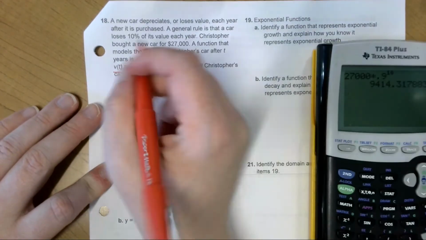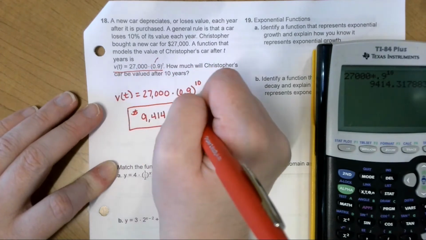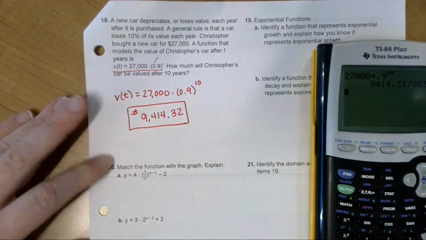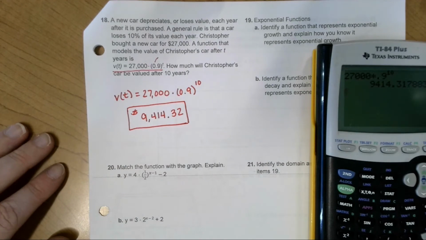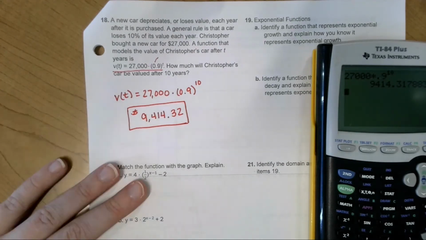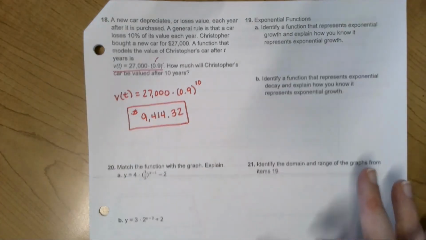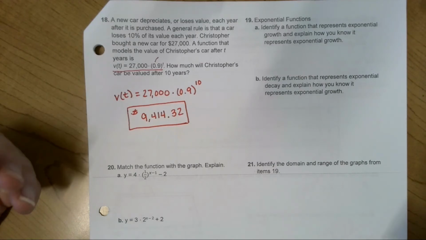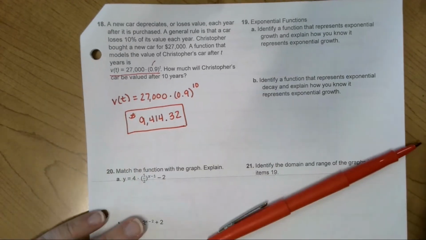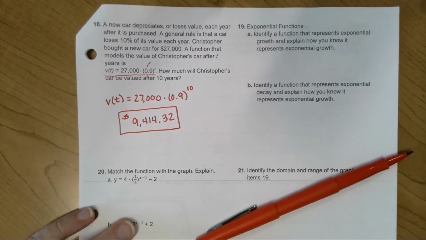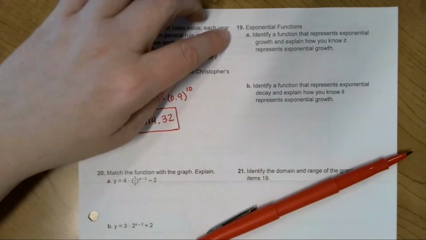A lot of people are thinking, okay, if you lose 10% each year for 10 years, you're down to 0%. But you're not going to have a car that's worth absolutely nothing. Even my Ford Ranger that I had when I was 15 is still worth at least like $300. Maybe it's worth that much. We'll see. I don't know. All right, let's go on to 19.